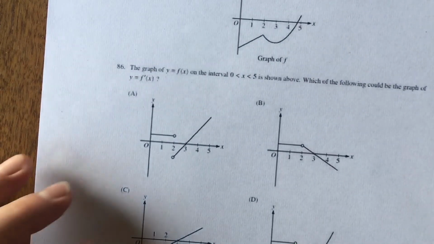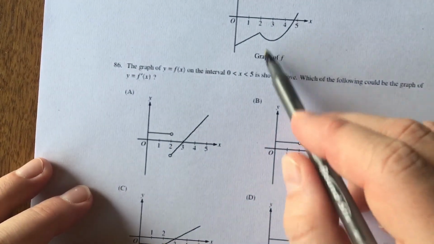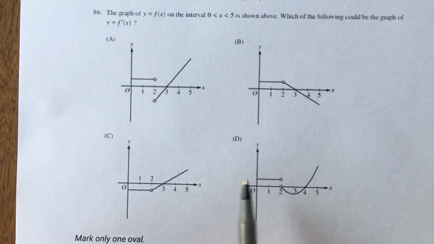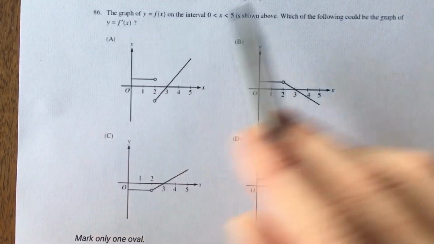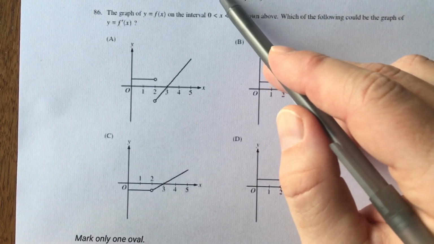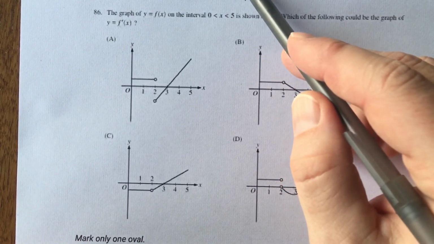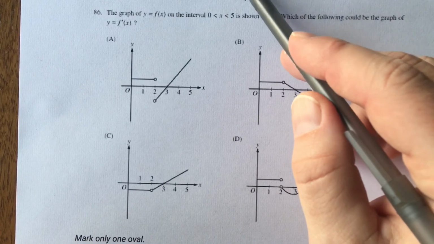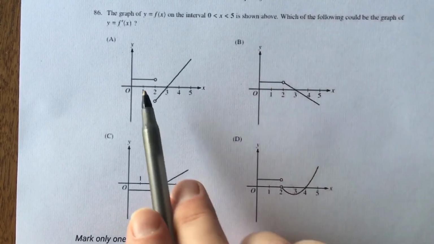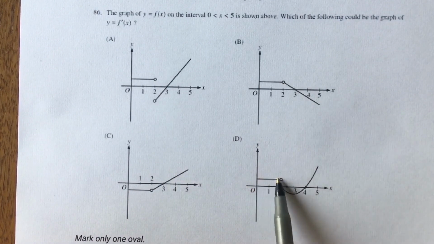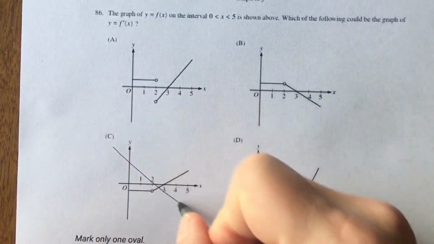All right, and then we get this last one here, and we're given a graph of f, and we're asked to find out which of these graphs here would be the graph of its derivative. So initially I see that f is increasing from 0 to 2. So the derivative graph has to be positive between 0 and 2. So this is positive between 0 and 2. This is positive. This is positive. This is negative. So we can throw that one off.